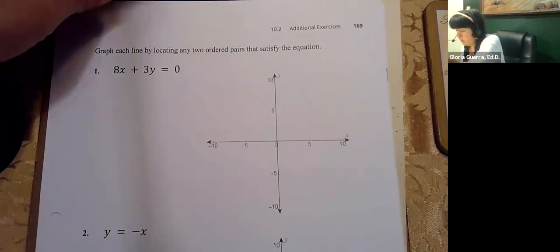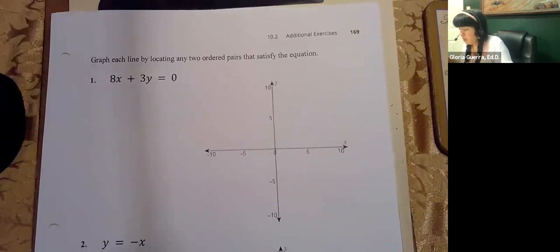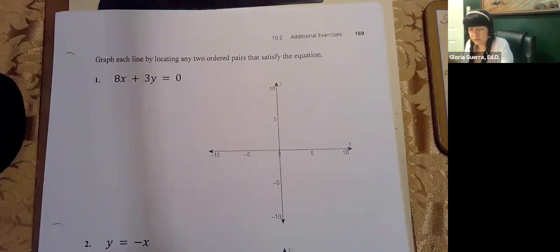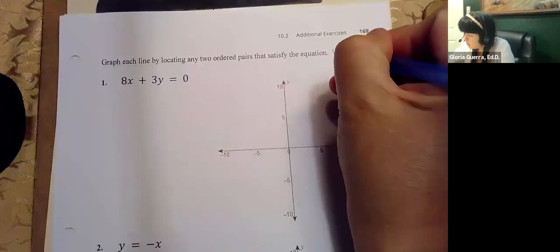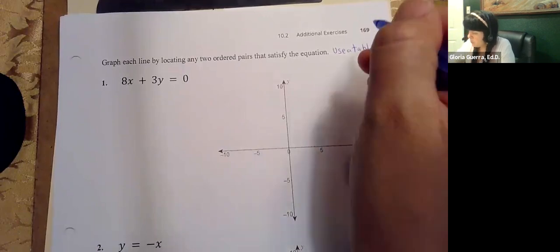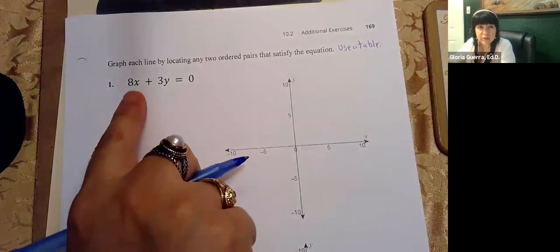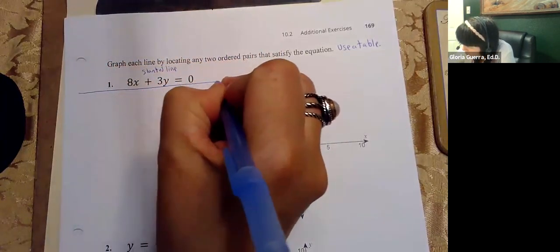But it says graph each line locating any two ordered pairs that satisfy the equation. And we're going to use a table. Notice how this equation has x's and y's. This is going to be a slanted line.